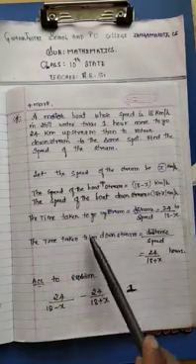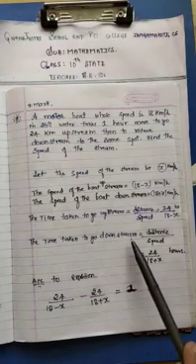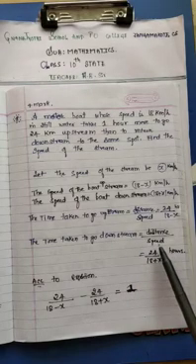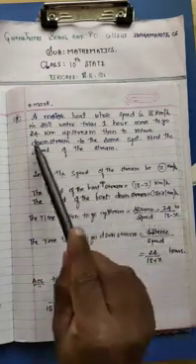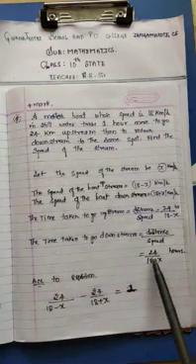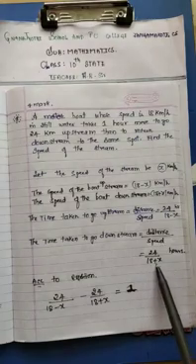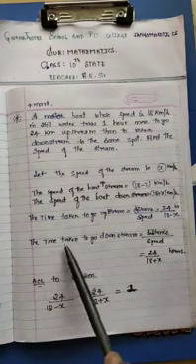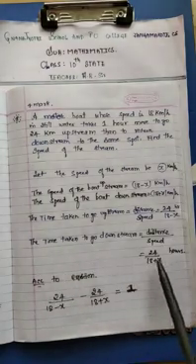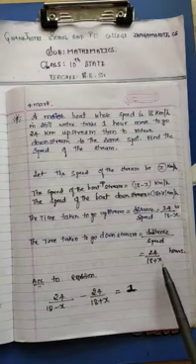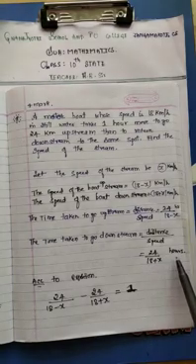Similarly, the time taken to go downstream is distance divided by speed. The total distance is 24 and the speed of the motorboat downstream is 18 plus x. So the time taken to go downstream is 24 by 18 plus x hours, right?